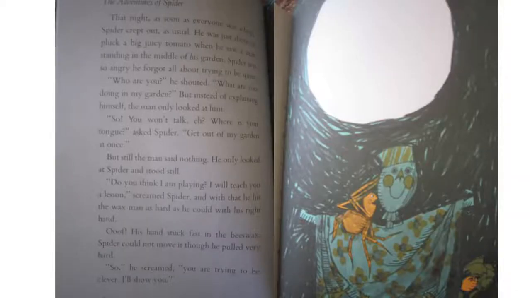That night, as soon as everyone was asleep, Spider crept out, as usual. He was just about to pluck a big, juicy tomato when he saw a man standing in the middle of his garden. Spider was so angry he forgot all about trying to be quiet. "Who are you?" he shouted. "What are you doing in my garden?" But instead of explaining himself, the man only looked at him. "So? You won't talk, eh? Where's your tongue?" asked Spider. "Get out of my garden at once." But still the man said nothing.